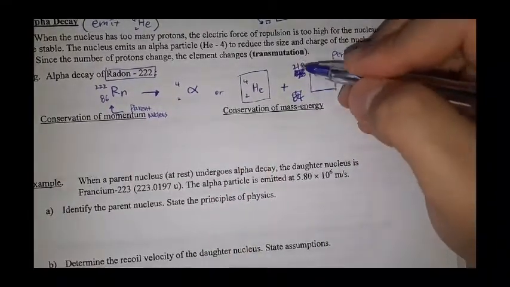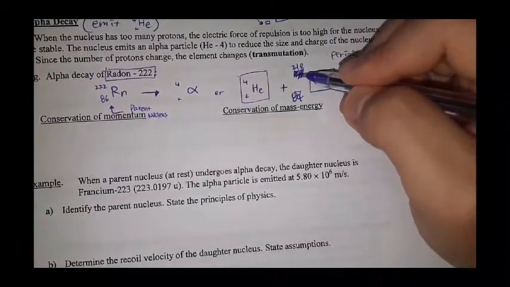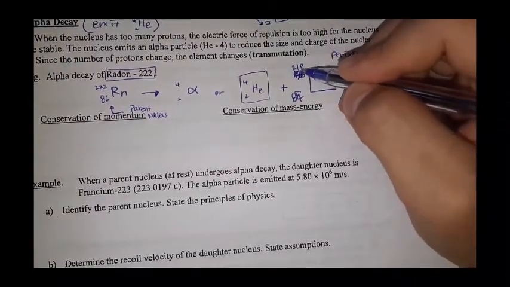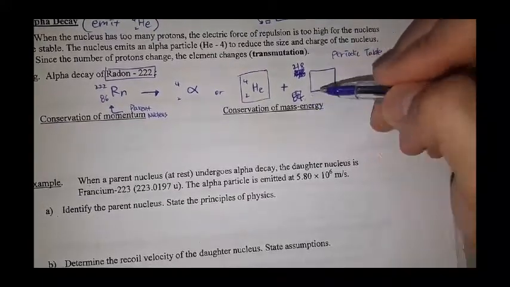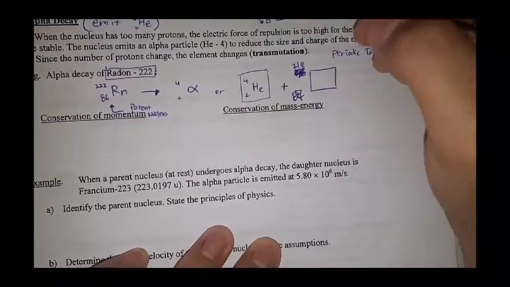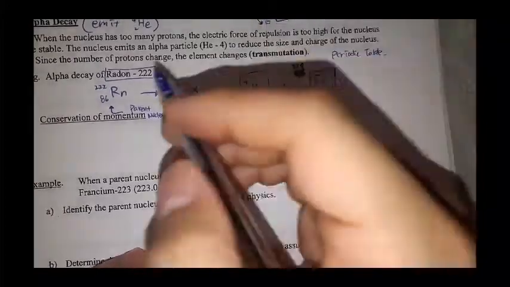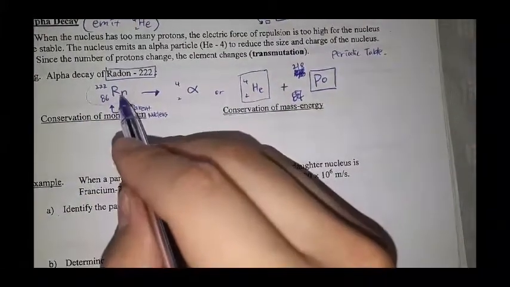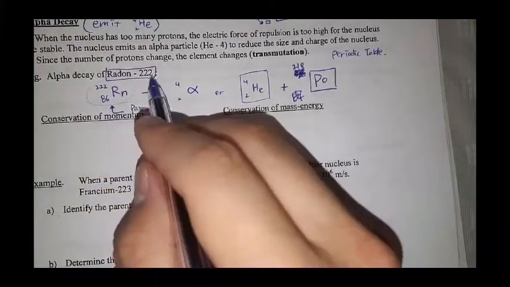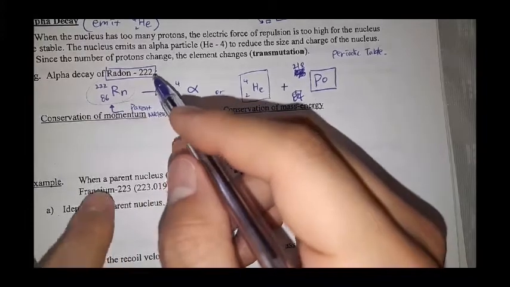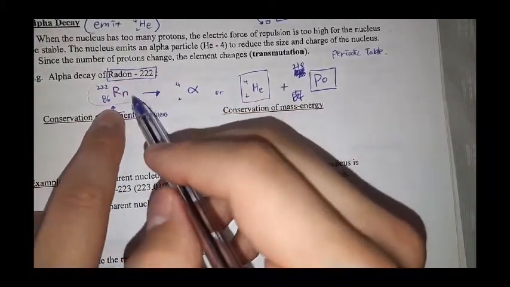Those tell you your charge number and mass number. Mass number may not tell you a lot. However, for the charge number, you need to find it using your periodic table. What is 84? That's polonium, so it's Po. So my left side now includes just one, radon 222, which is the isotope notation of the parent nucleus.